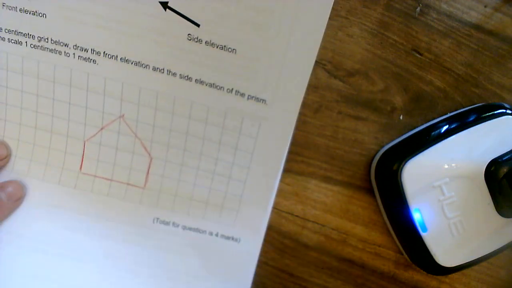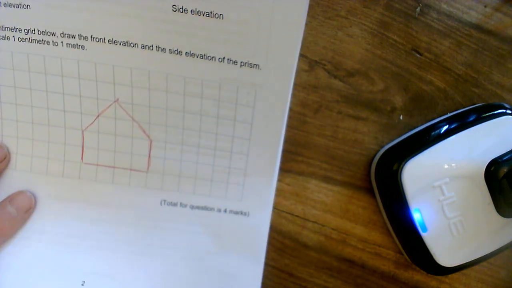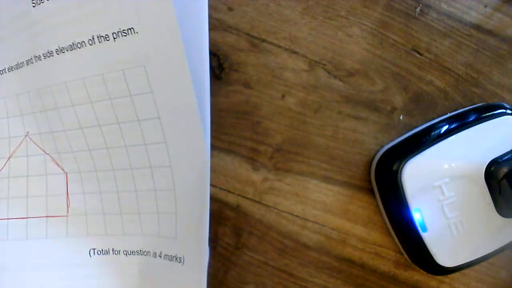Pretty straightforward. 4 marks. I don't know why there's 4 marks for that question. I can't imagine that will be the case in the GCSE exams. This is a higher paper, isn't it? Just double check. Yep, it says higher. That's a bit of a weird question to kick off with.